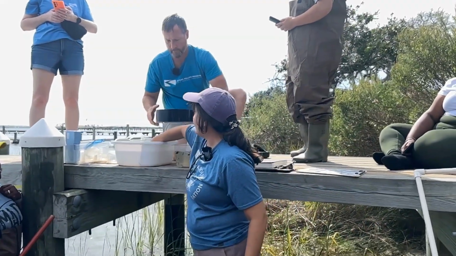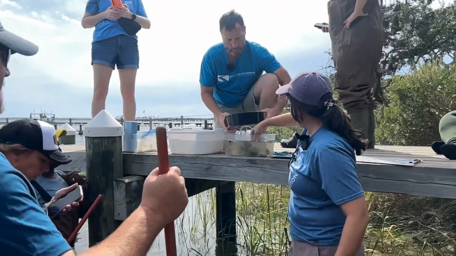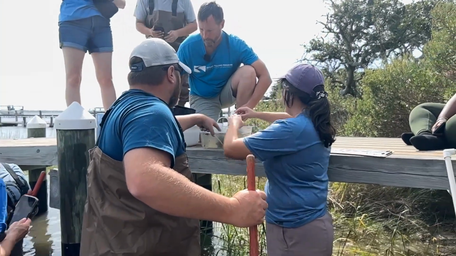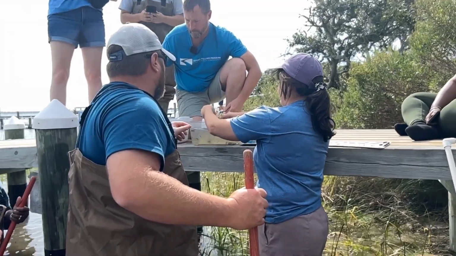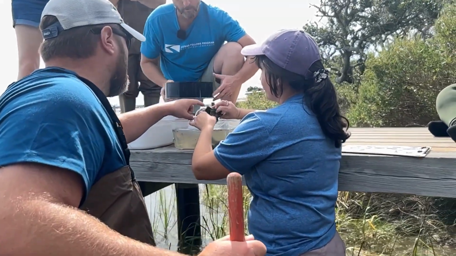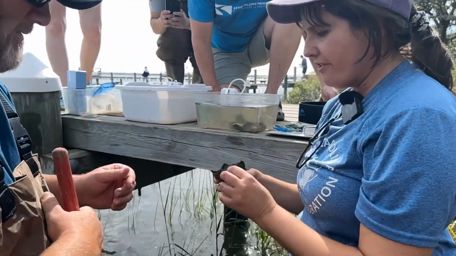And I'm trying to find that one clump you gave me, Bill, that had the little mussel on it. Maybe in this one? Is it this one? That one? This other one? Did it fall off? Oh, there it is.